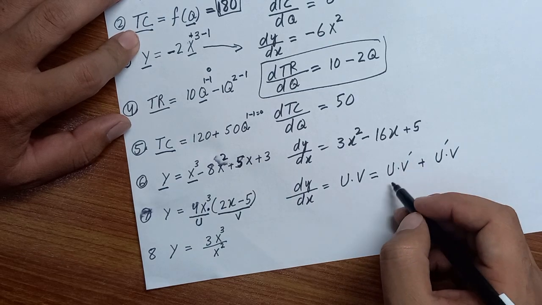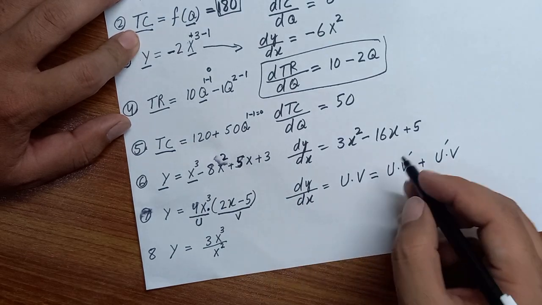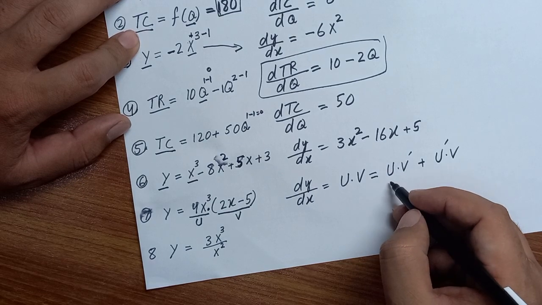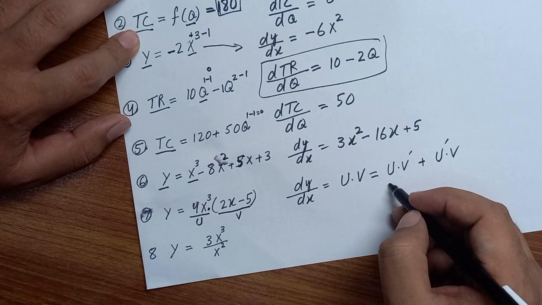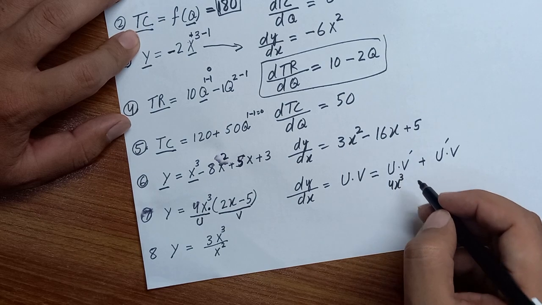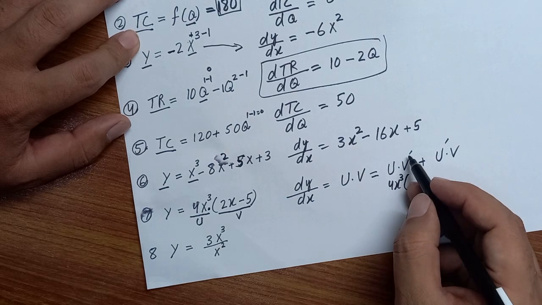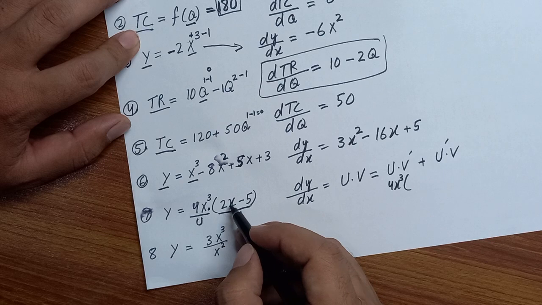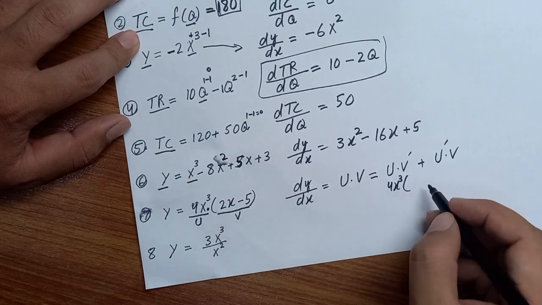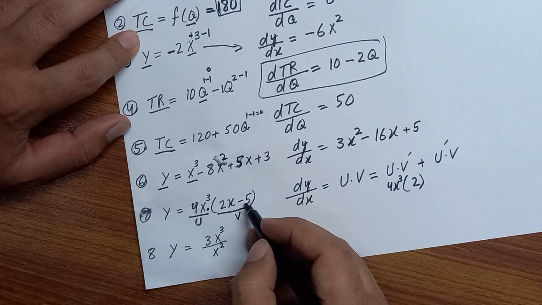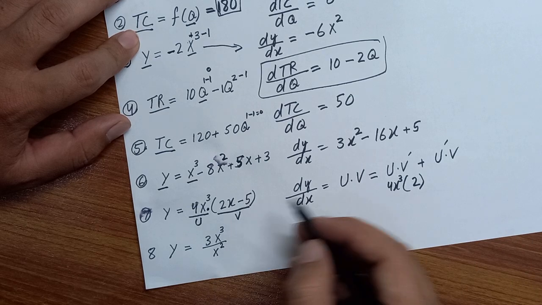Now we will put in the values. First we write the value of u as it is. The value of u is 4x cube, into the derivative of v. So the derivative of v is 2 only here, and the next term becomes 0 and we do not write 0.